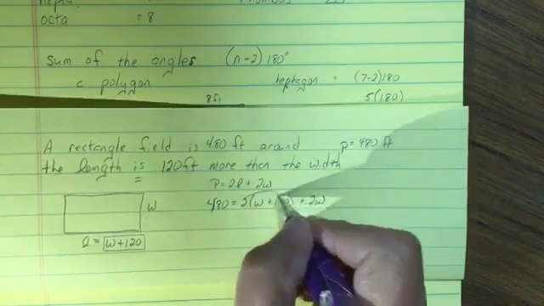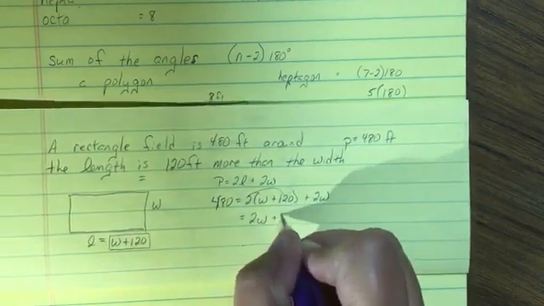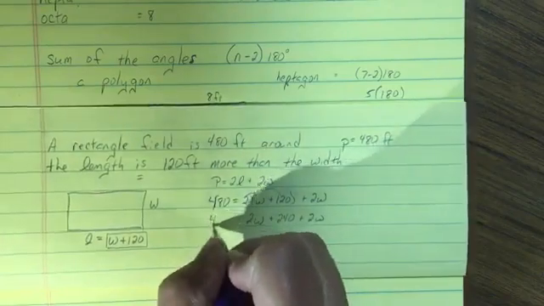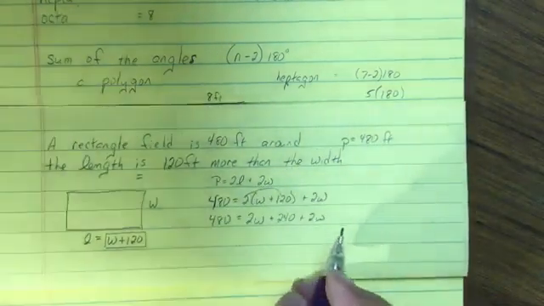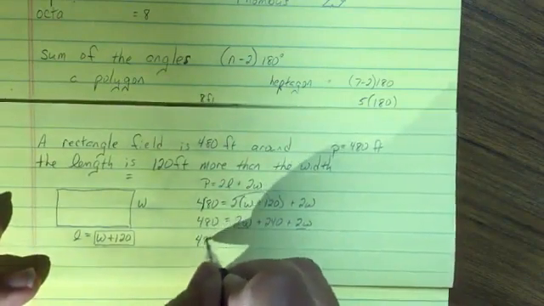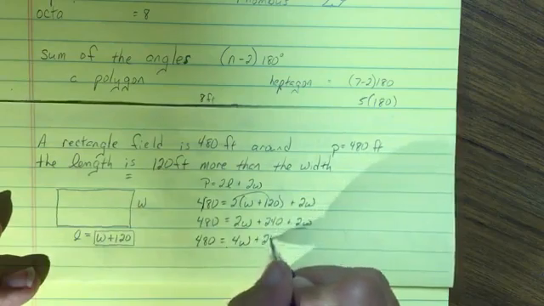All right, I got to distribute. I get 2W plus 240 plus 2W. All right, combine my like terms. I got 480 equals 4W plus 240.